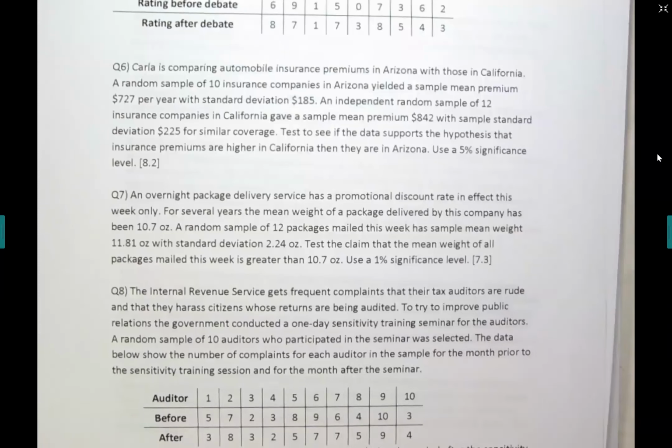I'll do it on a separate sheet of paper. Okay. An overnight package delivery service has a promotional discount rate in effect this week only. For several weeks, the mean weight of a package delivered by this company has been 10.7 ounces. So they're saying it has been 10.7 ounces.